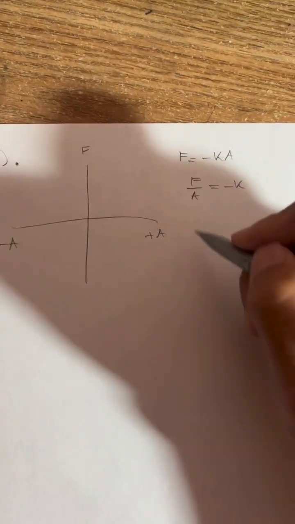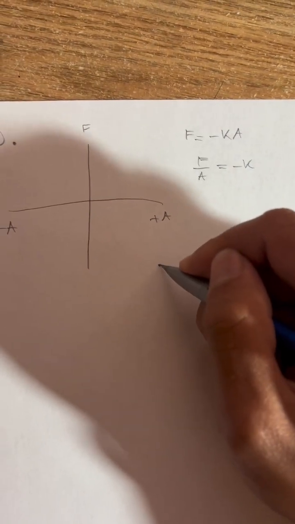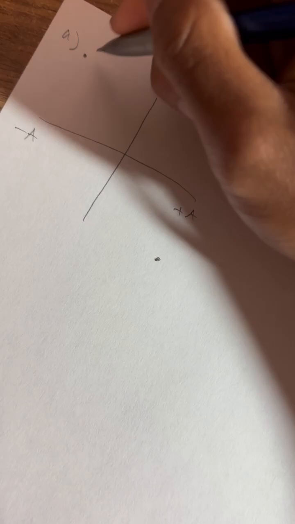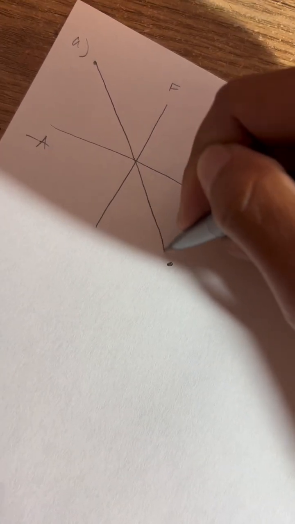So I'll have something really high up here. And if I have a positive A, then there's still going to be a negative. So I'm going to have a negative right here. And this is just going to be a simple linear slope right down the center. Just like that. All right, let's do part B.